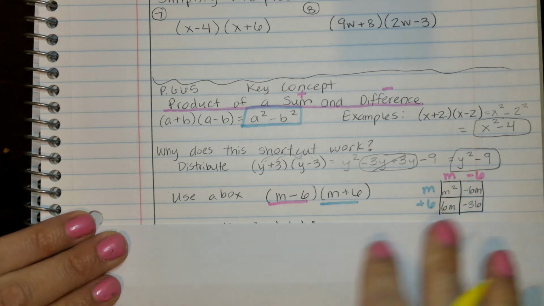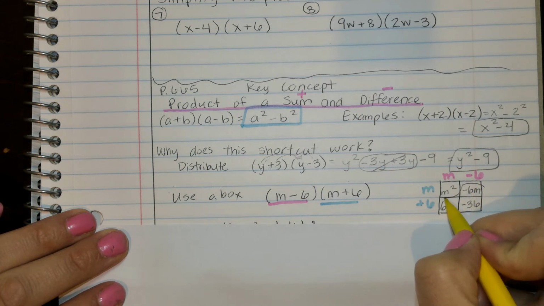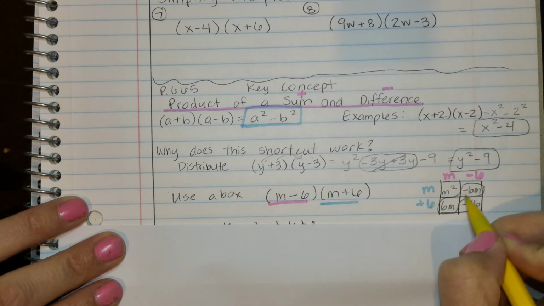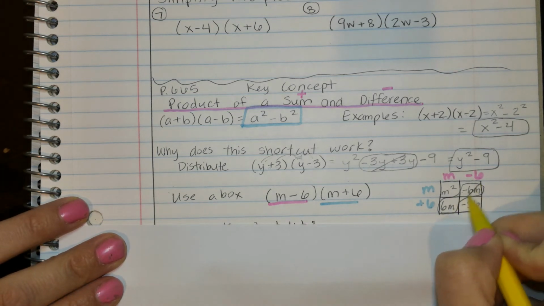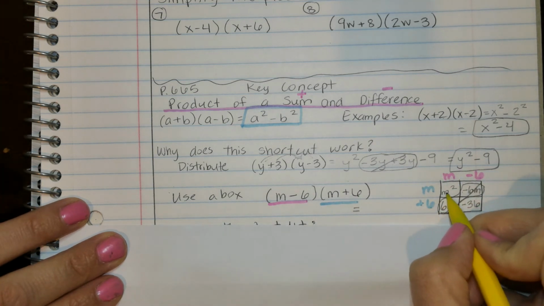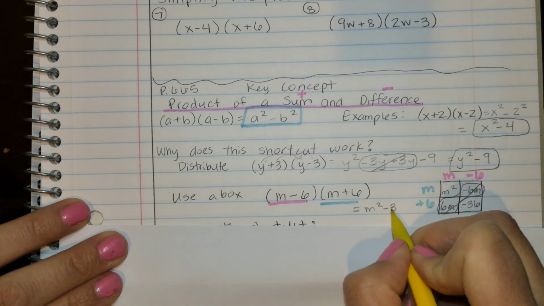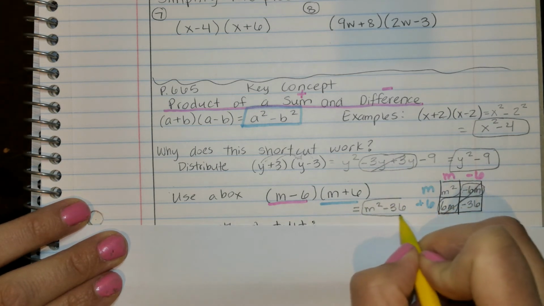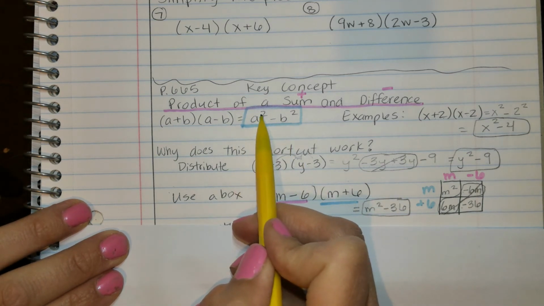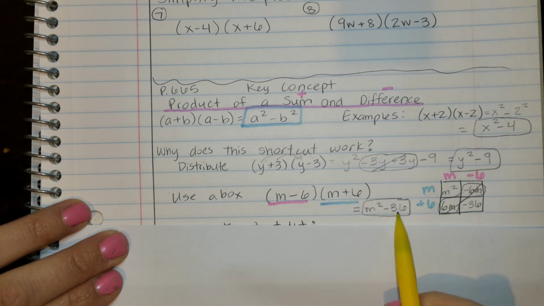So that's the box method. I just have to combine the like terms inside the box. So I just add those together, but actually what is 6m plus negative 6m? It cancels out. And so that actually just leaves me with, I'm going to write my answer right here, m squared, and then minus 36. So you can see by using the box method, it also works out. It proves that this is correct. A squared minus b squared. M squared minus 6 squared. 6 squared is 36.